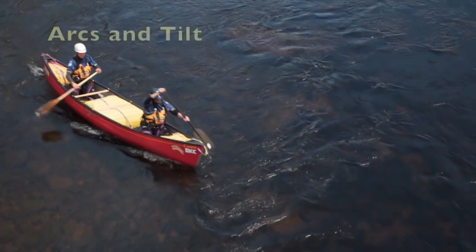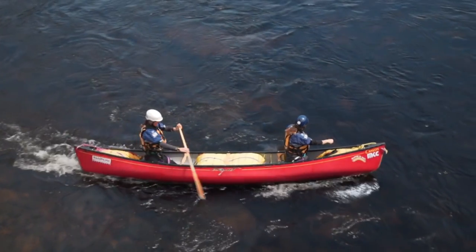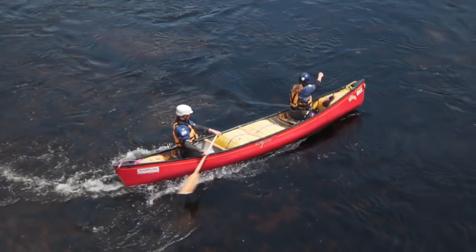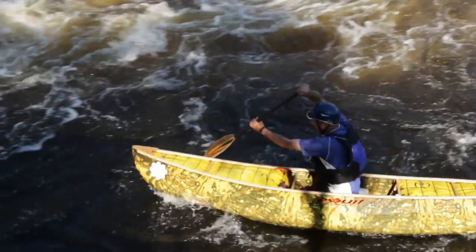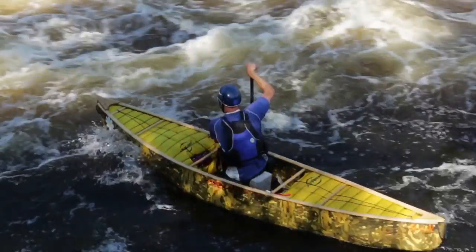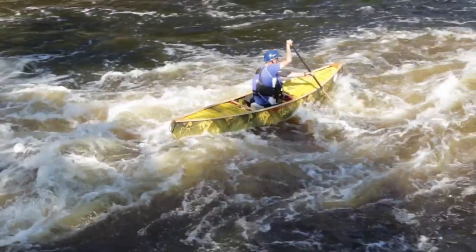Arcs need boat tilt. Tilt does two things. It uses the edge of the canoe to help it track around the arc and prevent the canoe from skidding sideways. And it provides stability. When exiting an eddy pool, you will always be ready to cross the eddy line and into current with a stable, tilted canoe.